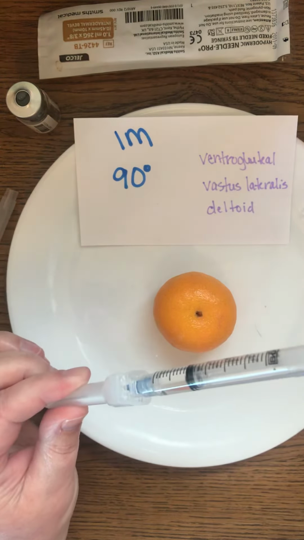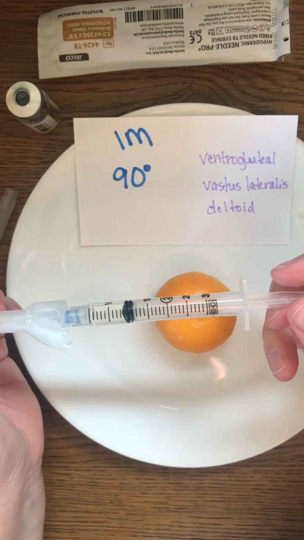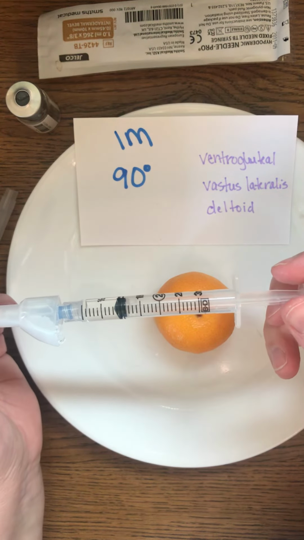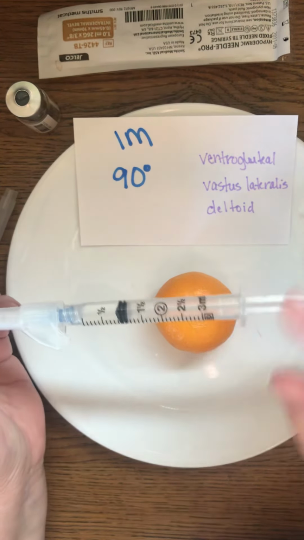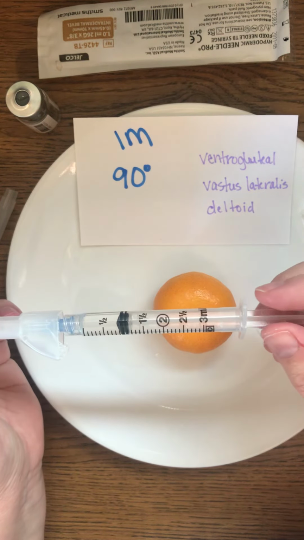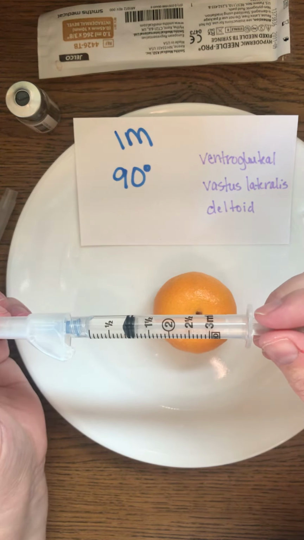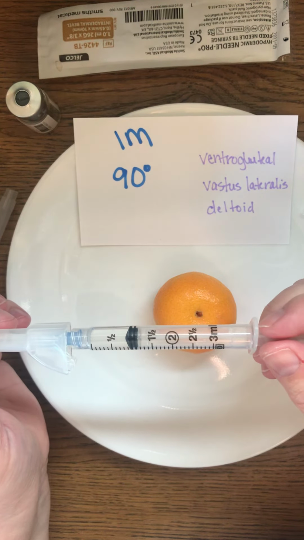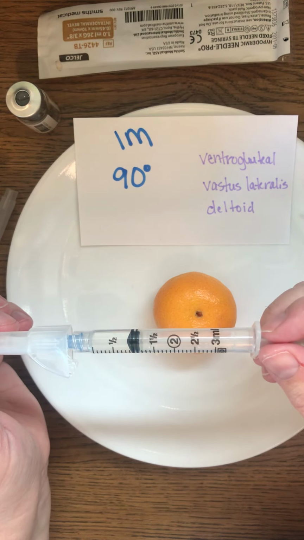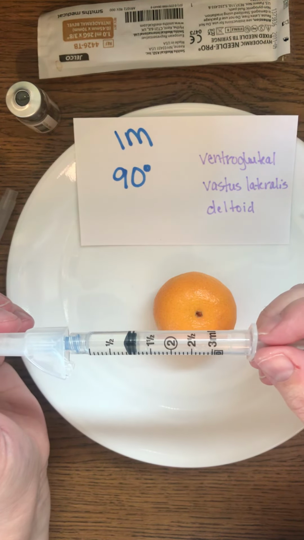So 1 to 5 mils is the recommendation for the ventrogluteal and the vastus lateralis sites. You can inject all the way up to 5 mils, which if you think about it is a lot, because this is only a 3 mil syringe. Usually I typically only see 1 mil to maybe 3. For the deltoid, it is a smaller muscle, so you can't inject quite as much. So 1 to 2 mils is going to be the most you're going to inject into the deltoid muscle.